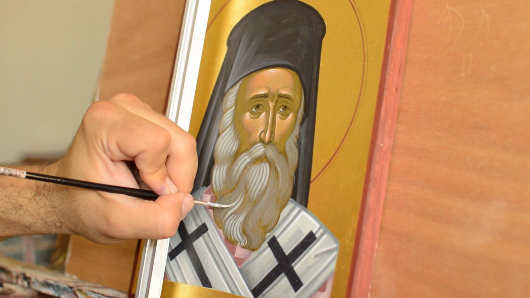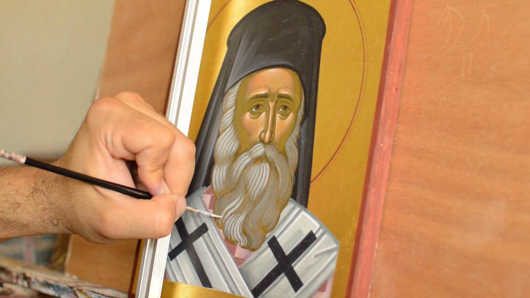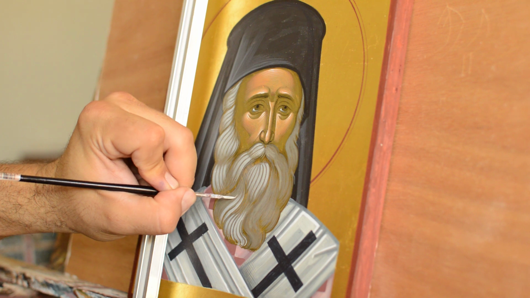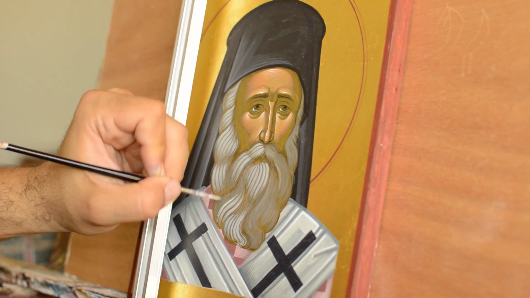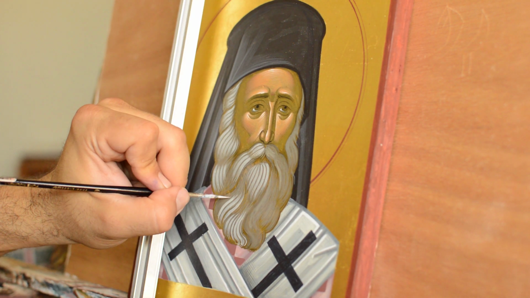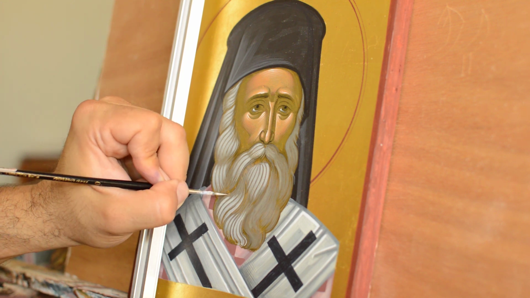Of course, when we paint, we are not robots, we are humans, and it's nice to see some brush strokes being off, let's say.